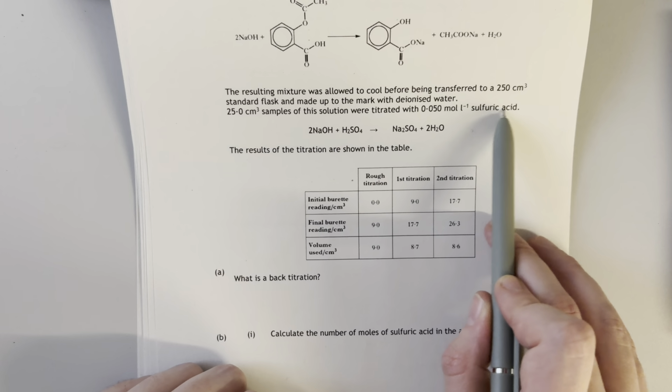So nice and simple, we can work out number of moles of sulfuric acid. Number of moles of H2SO4 is C times V. Concentration is 0.05. Volume is the average between, let me see, these two here, because they're concordant. This one is not. It's also a rough titration, which you should generally avoid.